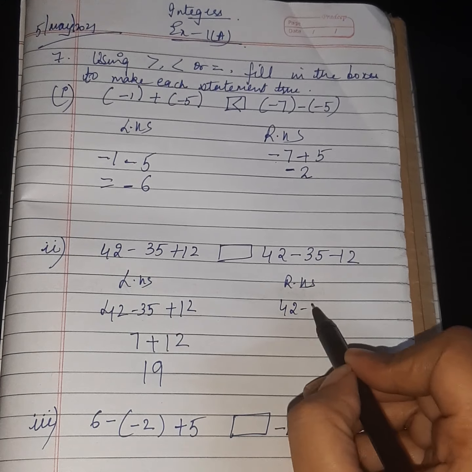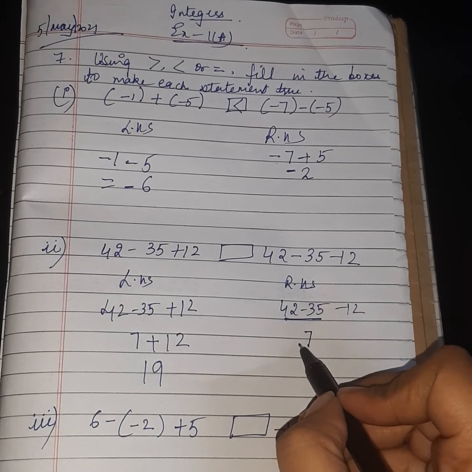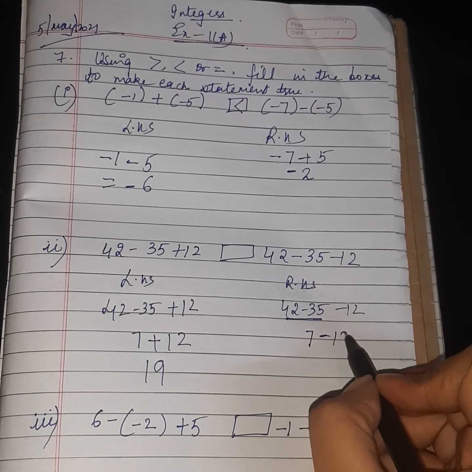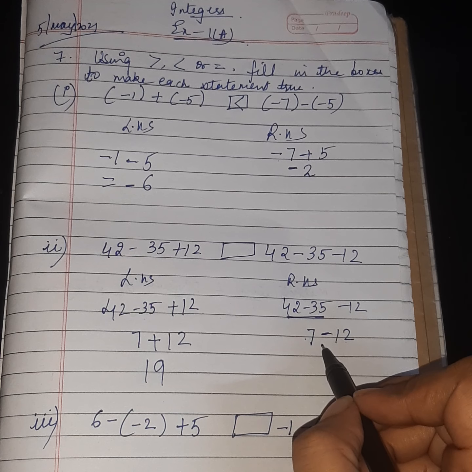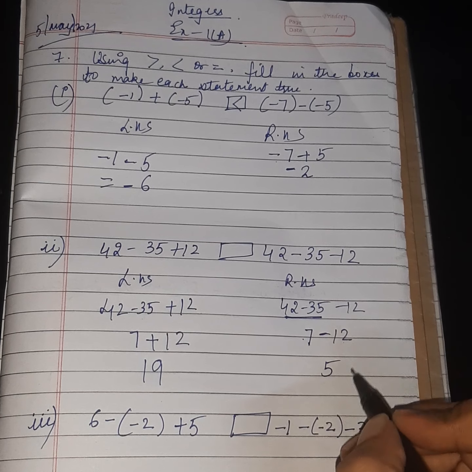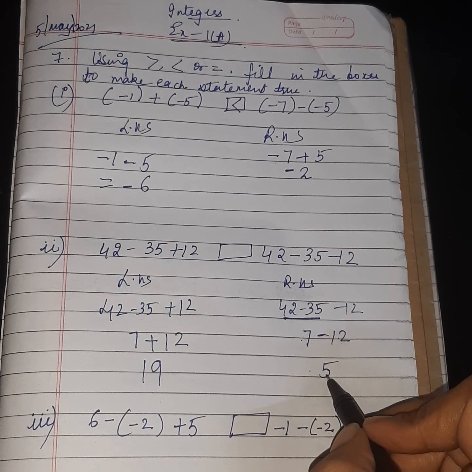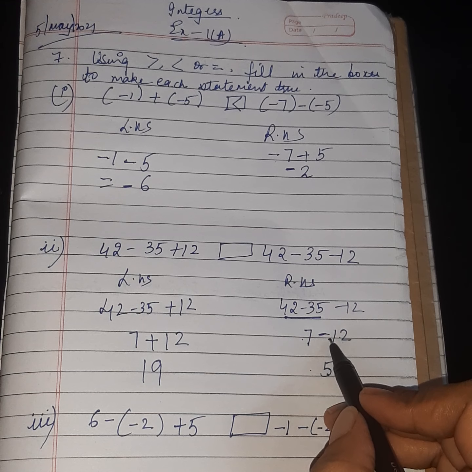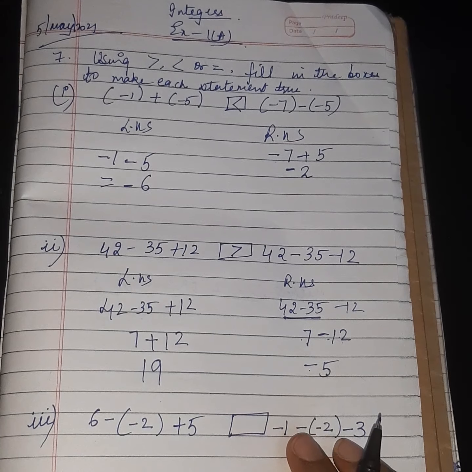Now 42 minus 35 minus 12. First of all we have to do the subtraction here. 7 minus 12. Now one is positive and the other is negative. The number is not having the sign, that means it is with the positive sign. So we have to subtract 12 and 5, that is 7, and we have to put the sign of the bigger number, that is 12 minus. So 19 is greater than -5 here.